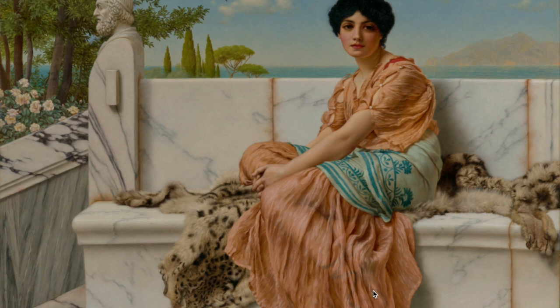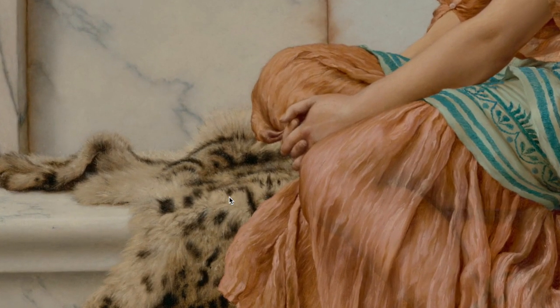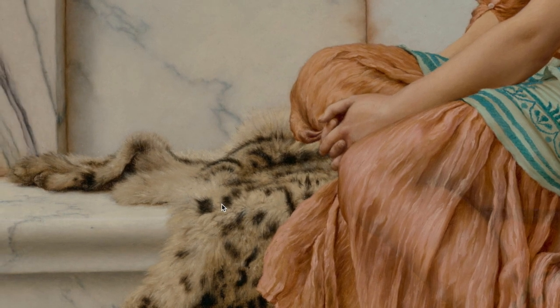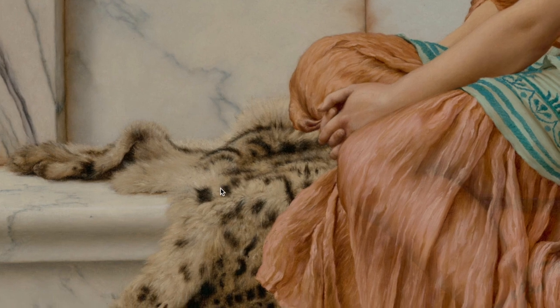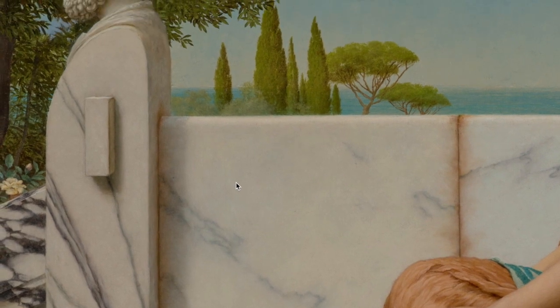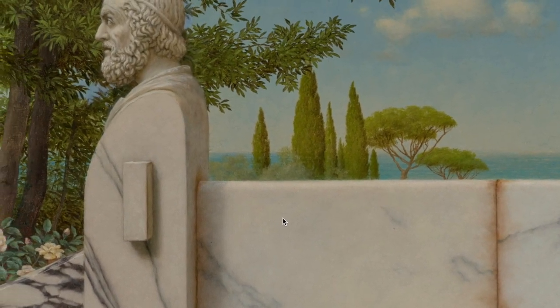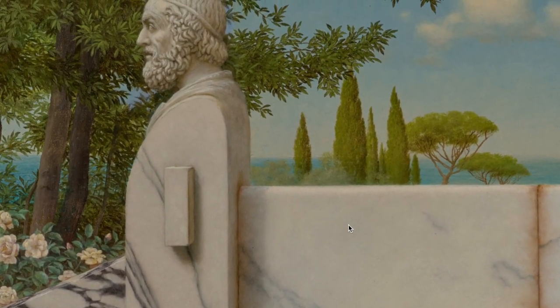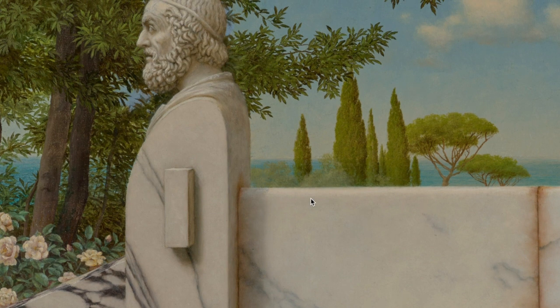This work, while belonging to the neoclassical movement, has a photographic realism quality to it. The meticulous details in the fur that the subject is seated upon, as well as the marble structure, bring the painting to life. Just to give you a close-up view of the fur as well as the marble here. You can see how much detail there is in this statue.